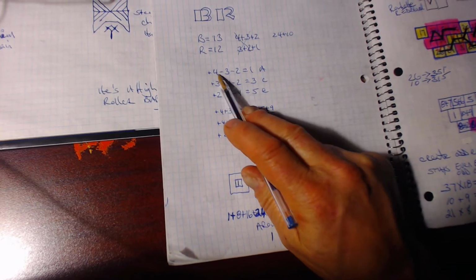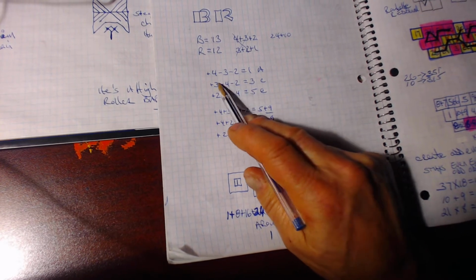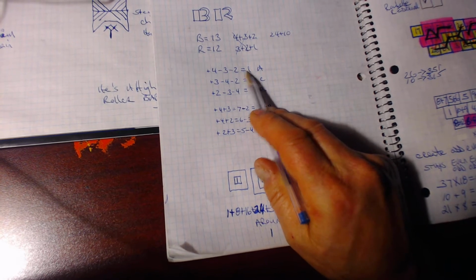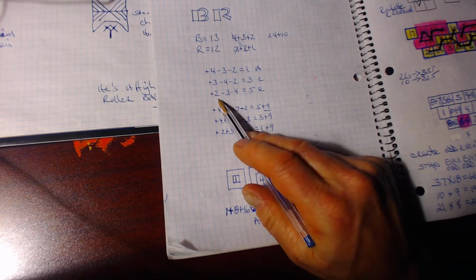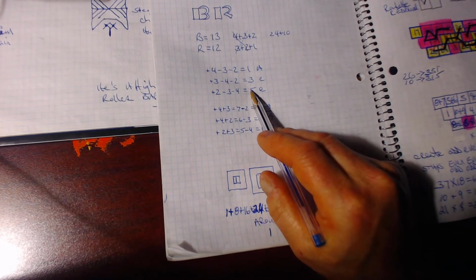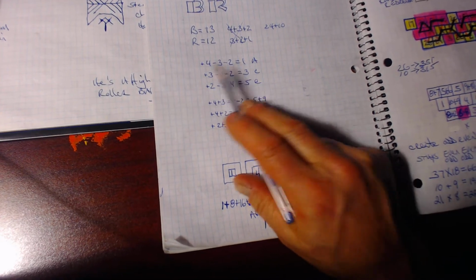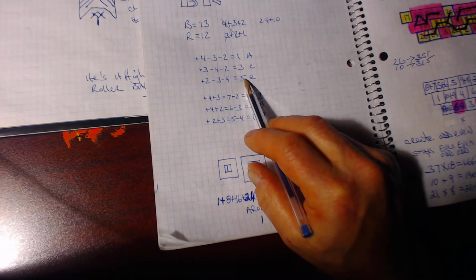D minus C, or 4 minus 3 minus 2, okay, plus 4 plus 3 plus 2. Minus 3 minus 2 equals plus 1. Minus 4 minus 2 equals plus 3. Minus 3 minus 4 equals plus 5. If you have the reverse of these two numbers and these two numbers and these two numbers, sorry, it was minus 1 minus 3 minus 5, right?